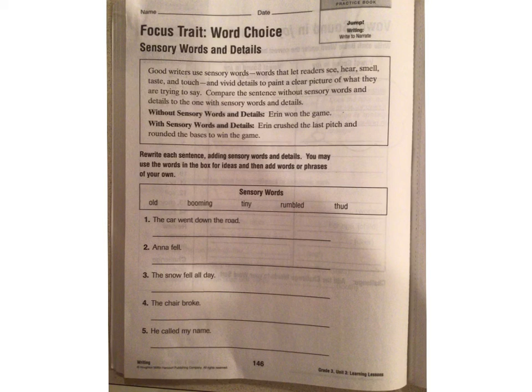Third graders, today we're going to be in our Purple Journeys workbook and doing some pages that go along with our jump story. So you need to find your workbook and meet us on page 146. Today we're going to be talking about sensory words and details, which is what good writers do when they want to make their story more interesting.